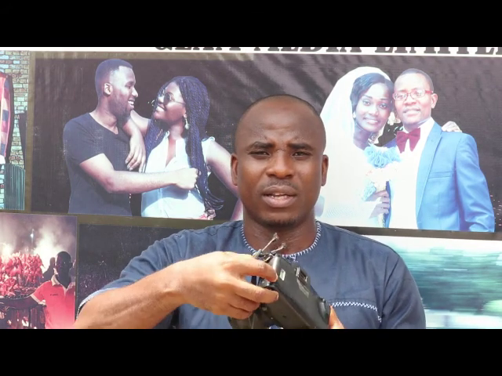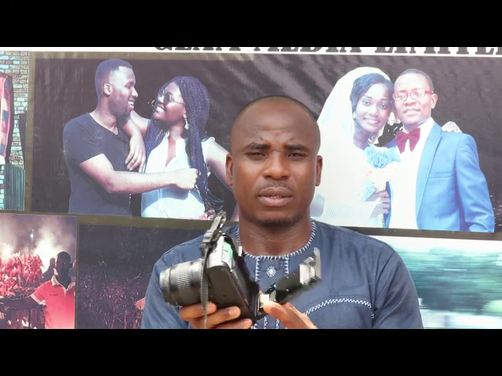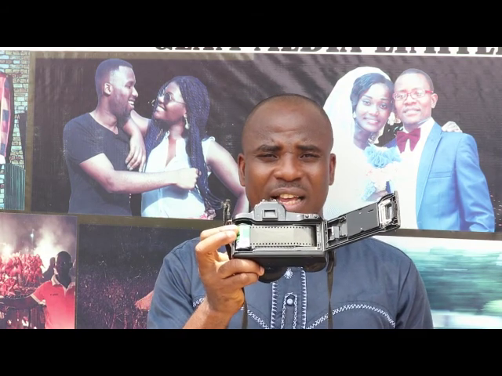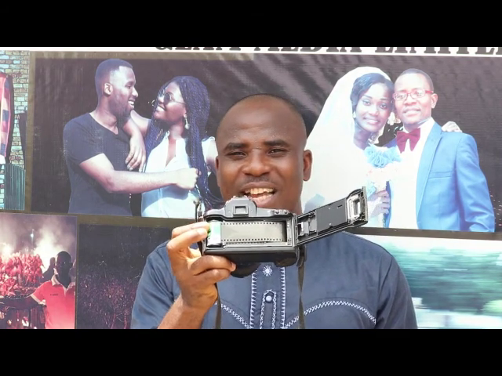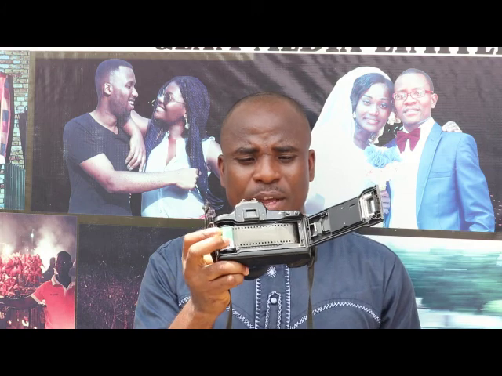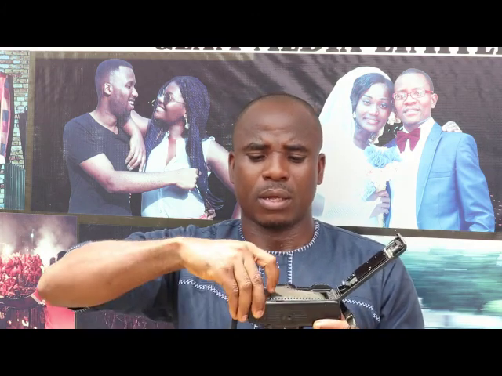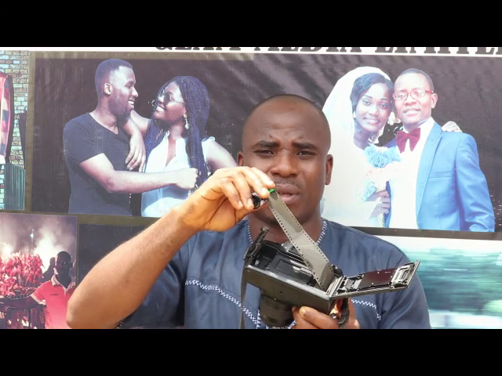When you open the box, I've exposed this light. Now, the light is already inside the film. There's a film inserted here. This is the film.